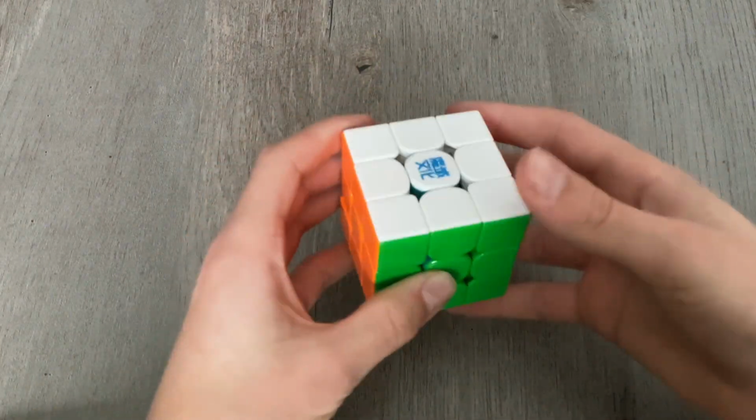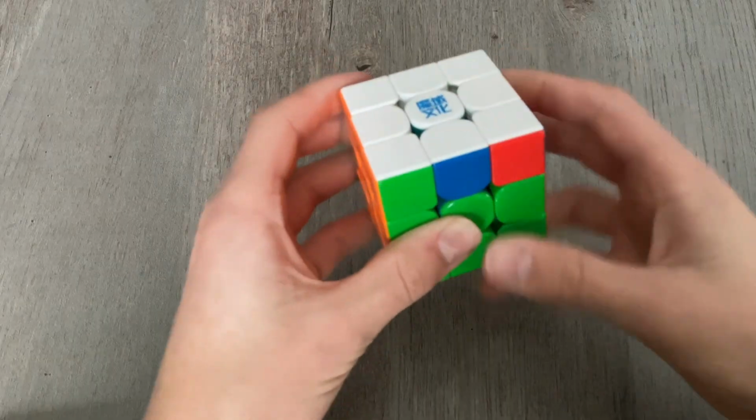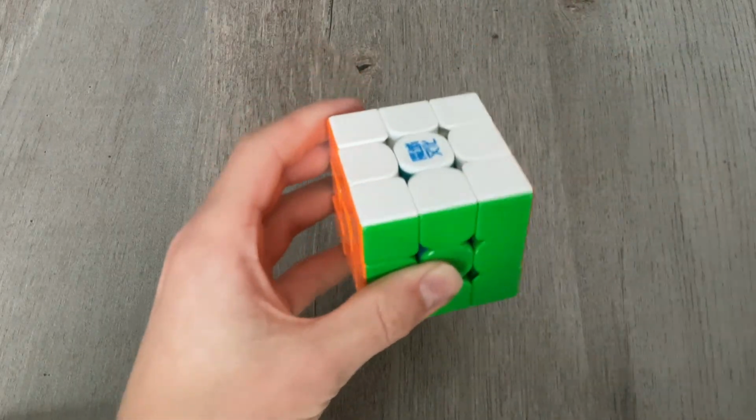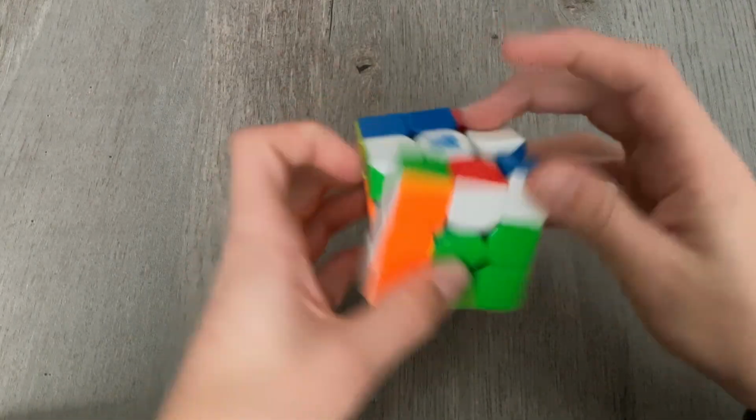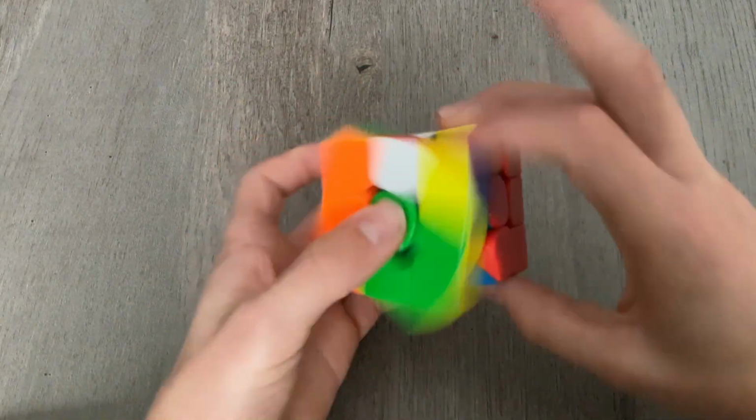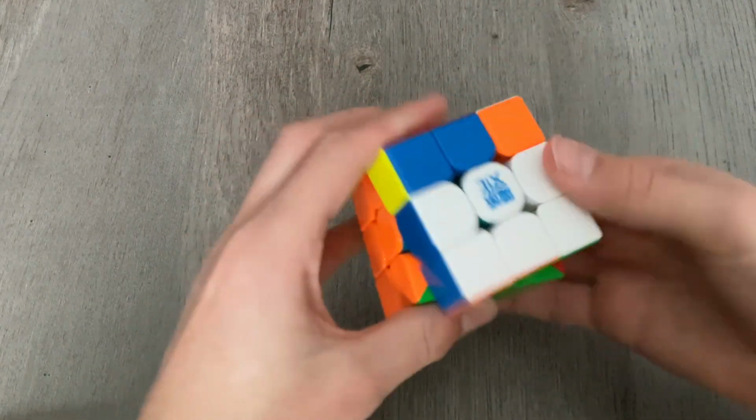At number 16, I have F-perm, and this one's kind of similar to the N-perm, where it's a pretty long algorithm, but you can turn really fast while doing it. It's also pretty easy for recognition. The one thing about this algorithm that isn't good, though, is that it just takes a long time because there's so many moves. Other than that, there's not much else to say about this algorithm.